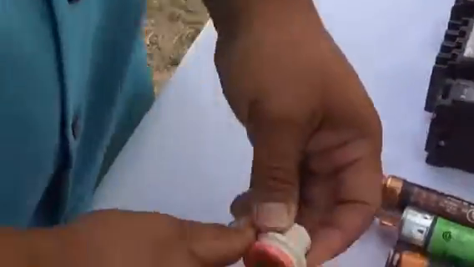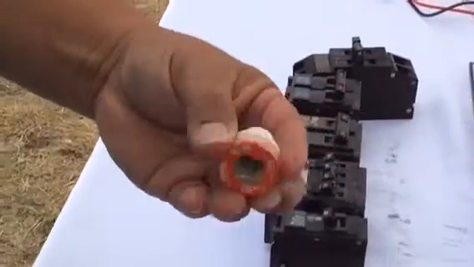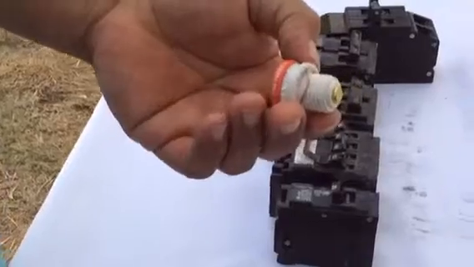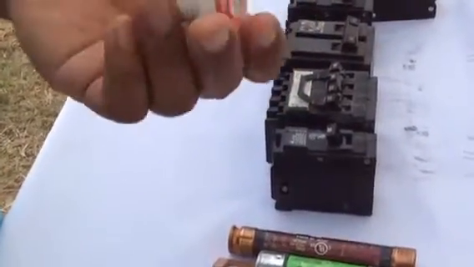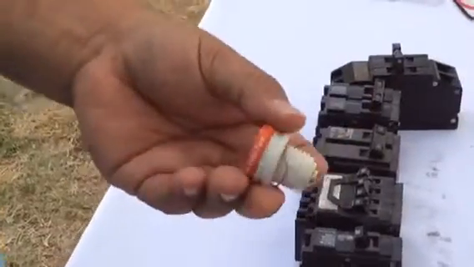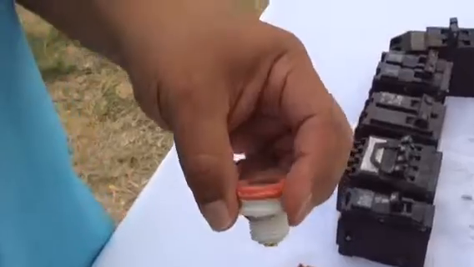So here we have some overcurrent protection devices. This is your old school screw-in fuse that you would see on a plug or in some of the older main panels. You don't see those very much anymore, and now code requires you to replace them.